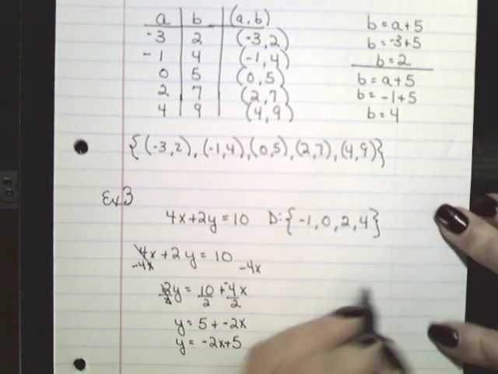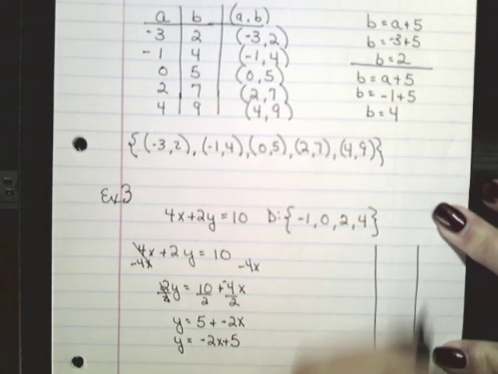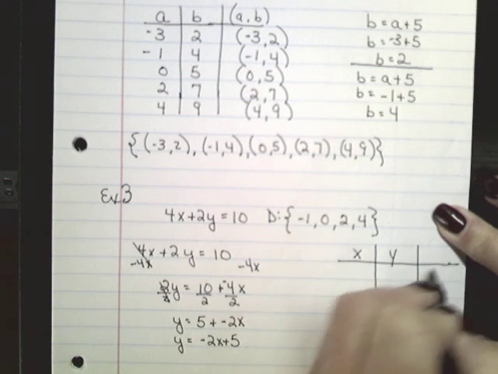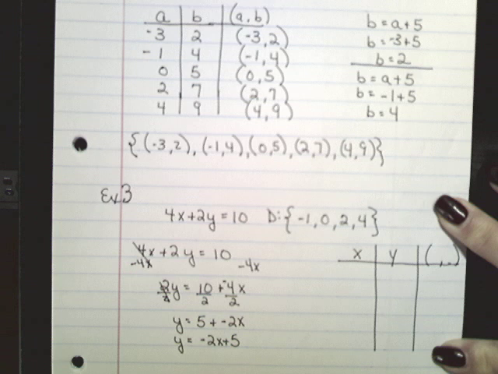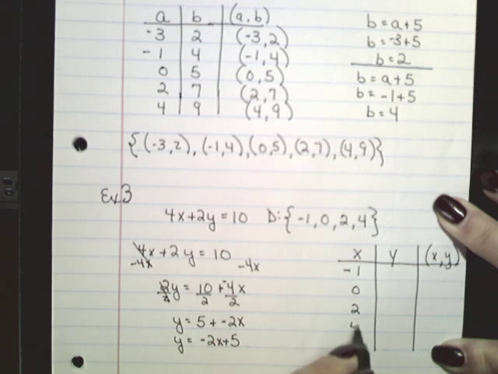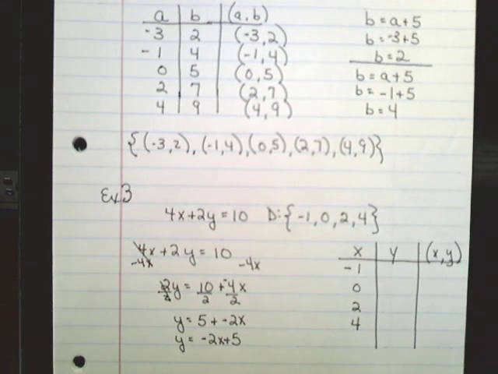So once again, I'm going to make a table. And I'm going to do my x, my y, and then my ordered pair. Okay, so my domain is going to be negative 1, 0, 2, and 4. Now, I could write it all out and substitute, but I think you guys are bright enough to understand that you can just substitute in your head.